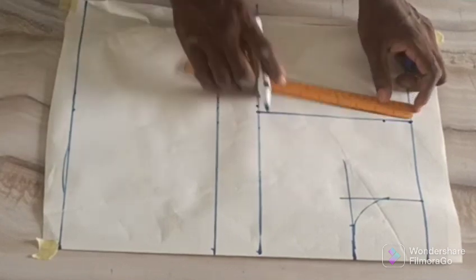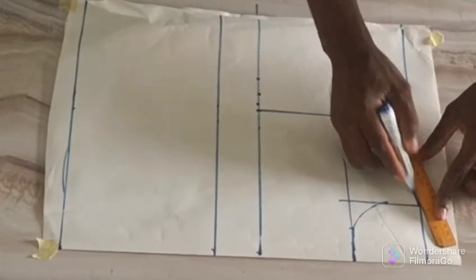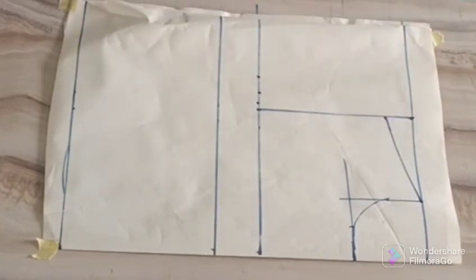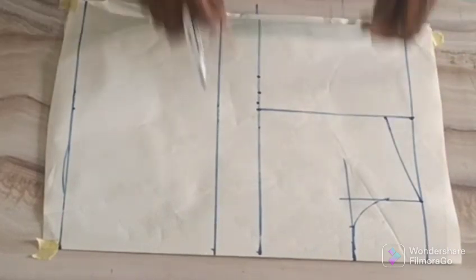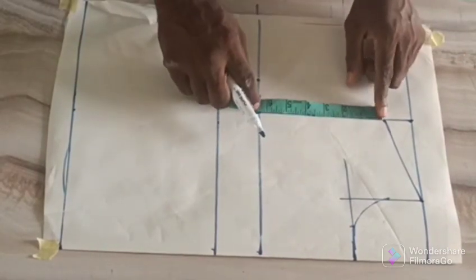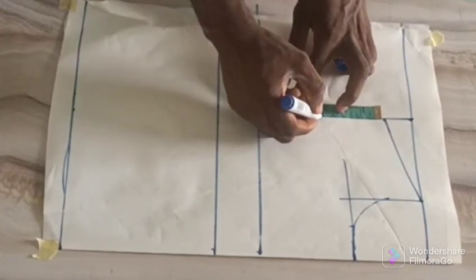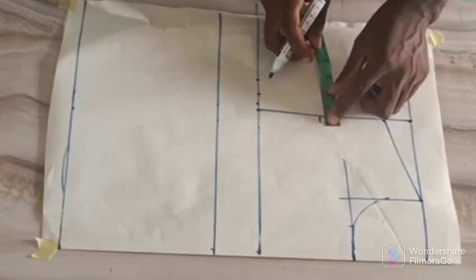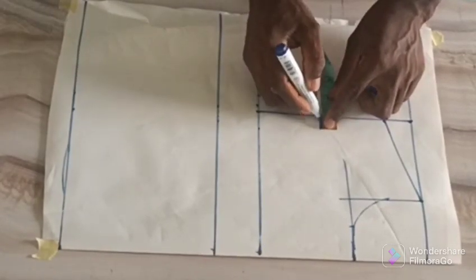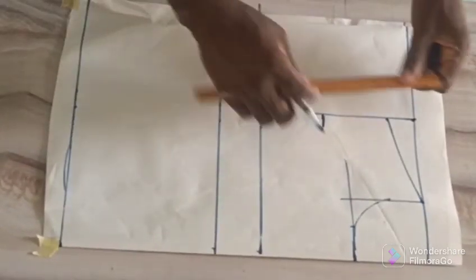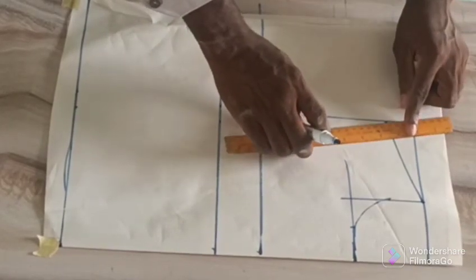Next, we are going to get the shoulder slope. The shoulder slope we are using here is 1.5. Connect the shoulder slope to the neck width. Then that's your shoulder slope. Then find the midpoint of this armhole line, then go in by 3/4 inch. Then use your ruler as well as your curve rule to bring it out. That will represent your armhole.